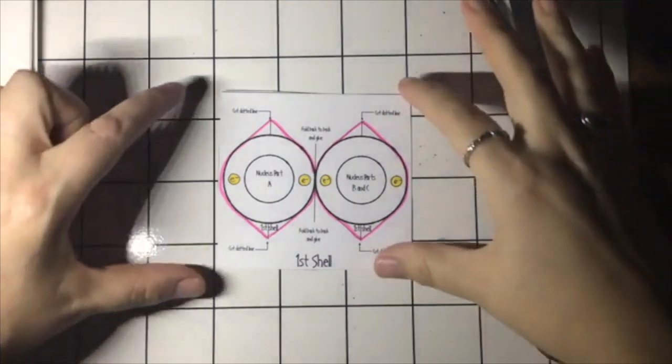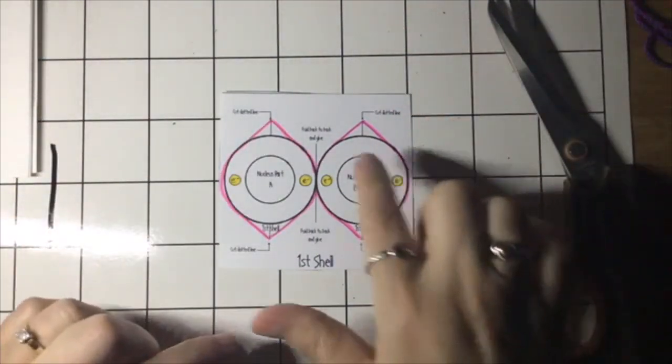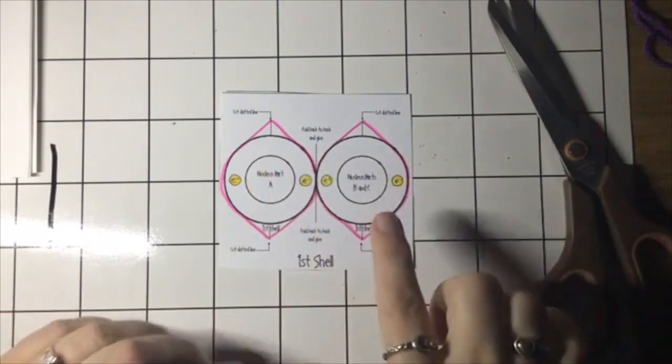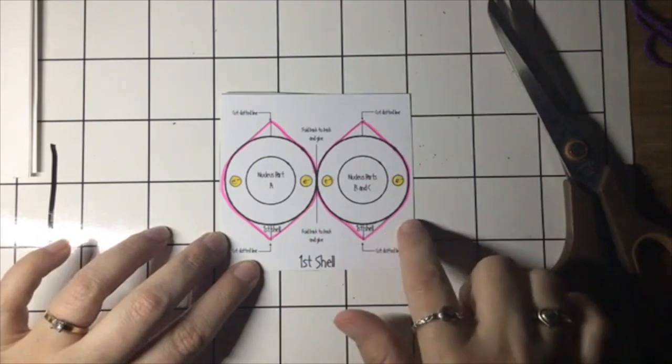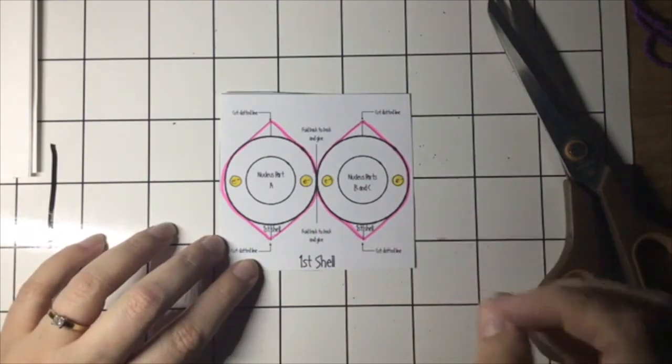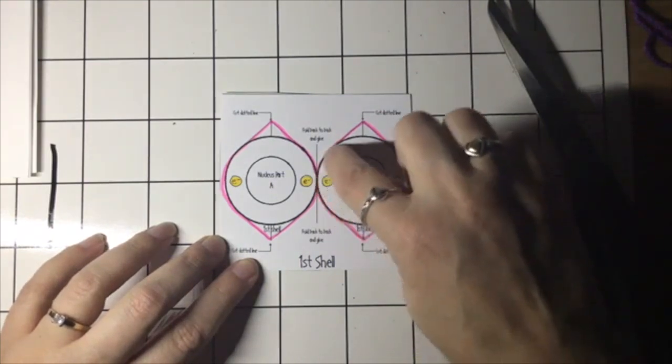You should now have that rectangle cut out. Now before you start actually cutting the two parts of our first shell, I want to point out something. Notice I put some pink highlighter around these, and that is to show you what to cut and what not to cut. So notice I start here where this indentation is.